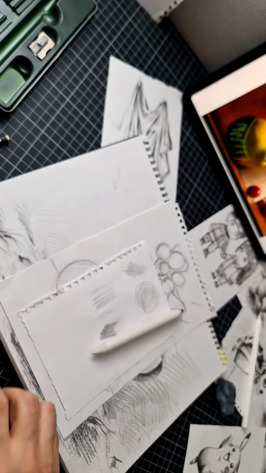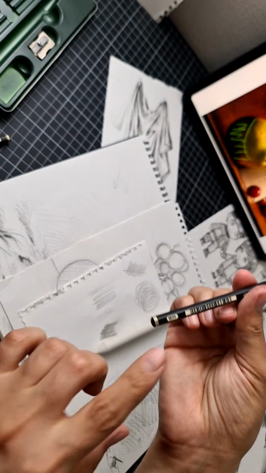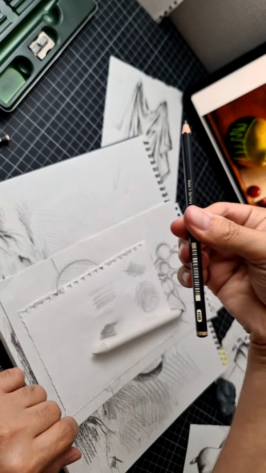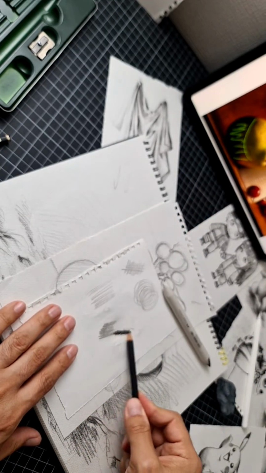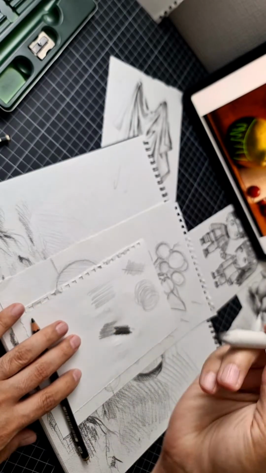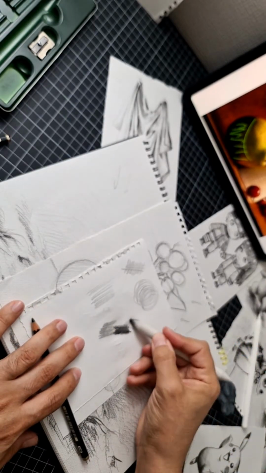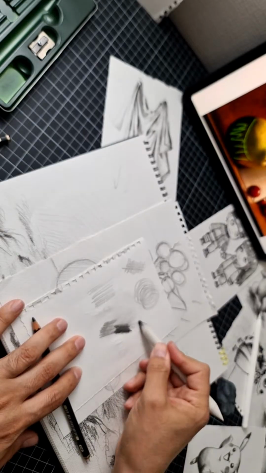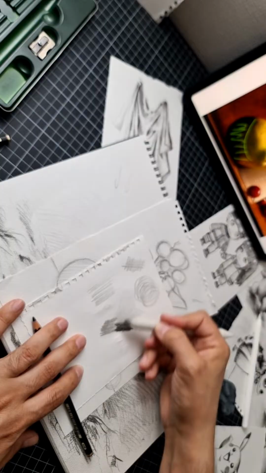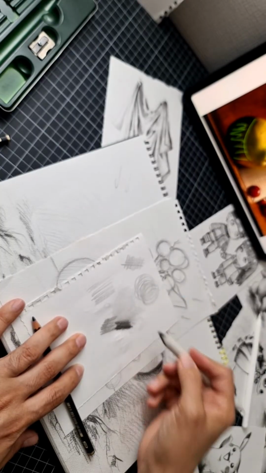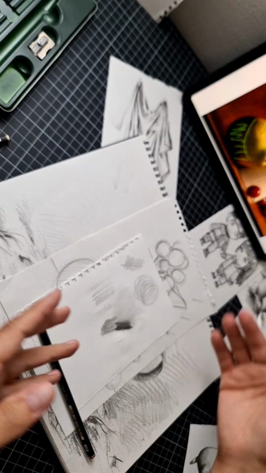So if I use now, just as one example, my 10B pencil, which is super dark, as you see, I can use this to actually make smudges. And as you see, it gives me a very nice gradient and helps me shade and go from dark area to bright area.